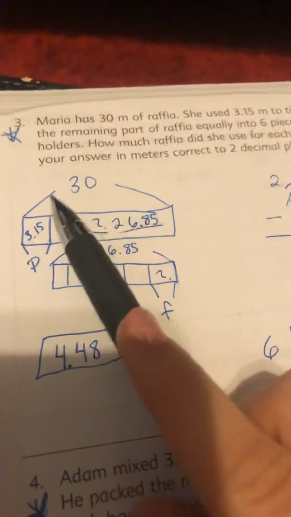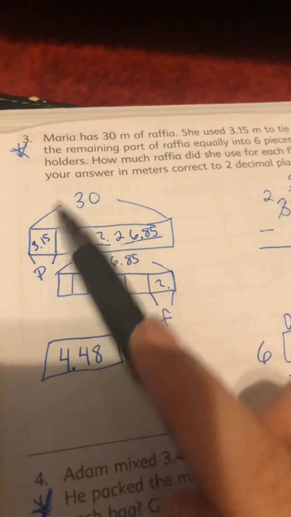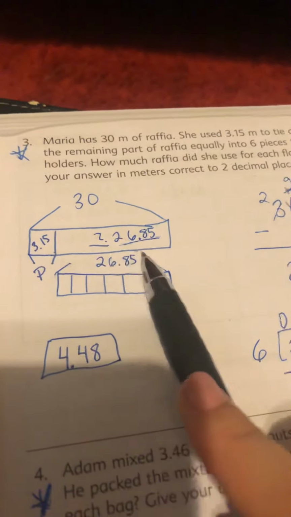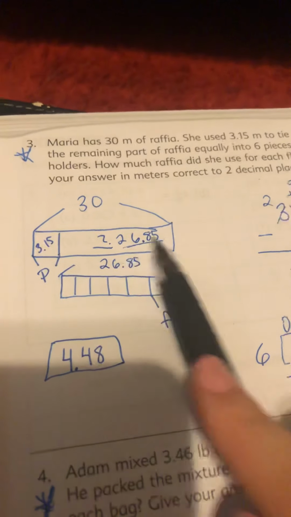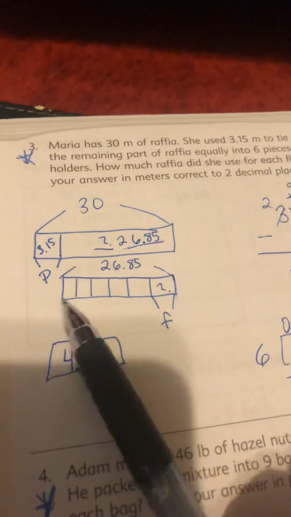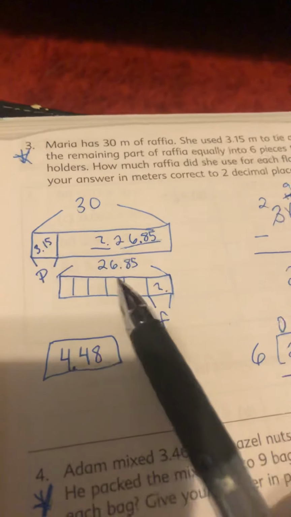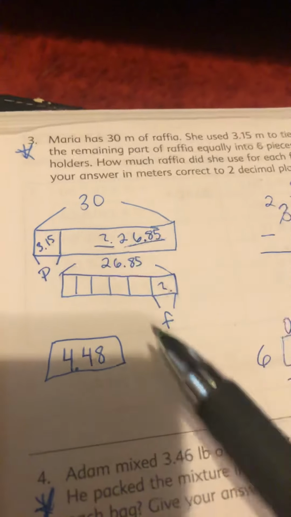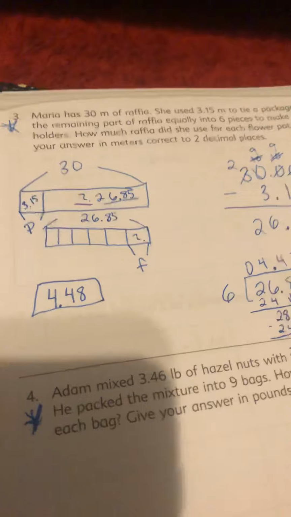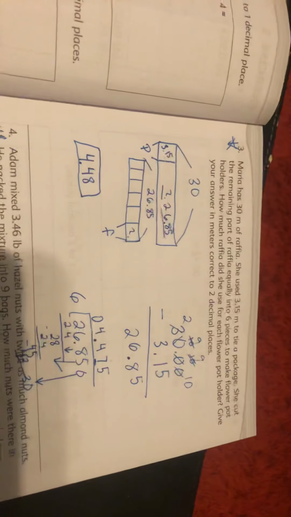Remember, we knew she had 30 altogether. The problem gave us that. We took away the part she already used, which gave us 26.85 left. And then she split that, what she had left, into 6 pieces, right? So we did 26.85 divided by 6 and rounded that answer. And that is how we got 4.48. I'm going to hold this up in case you want to see it this way. You can pause it.